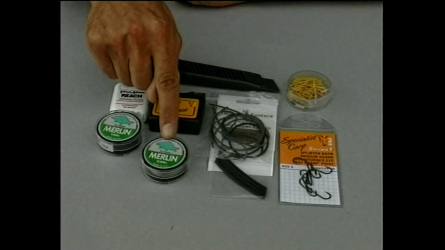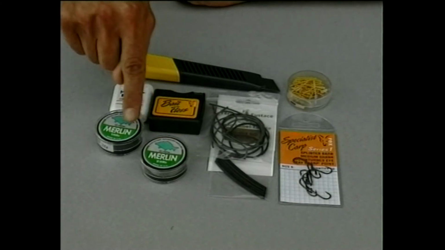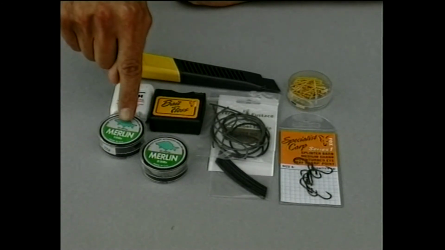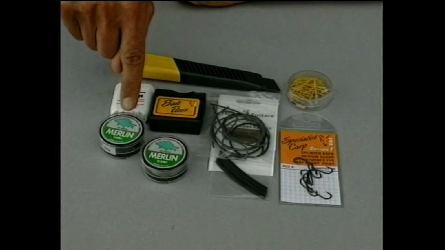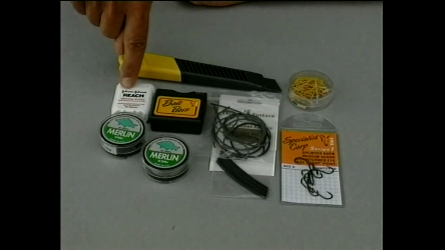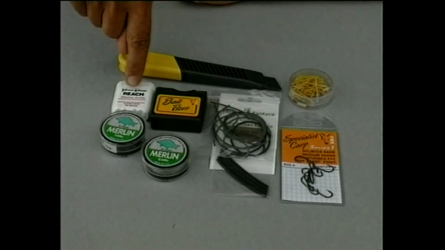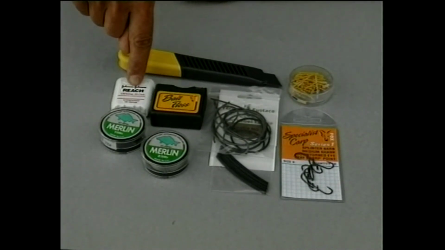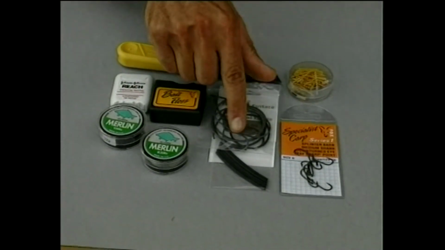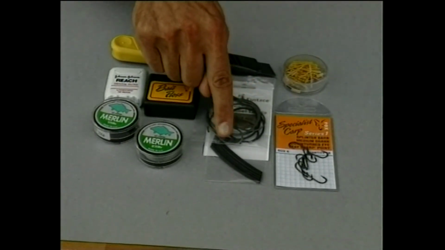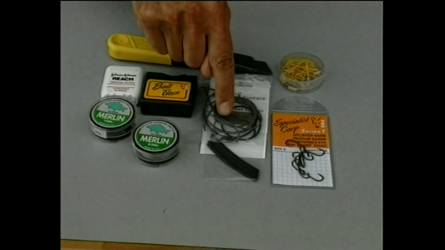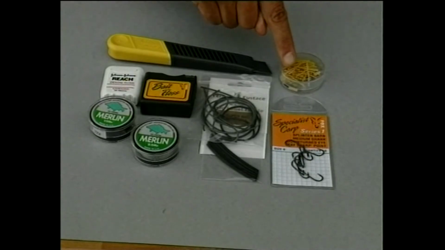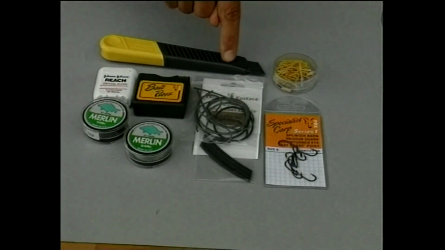We're using the Merlin hook length in either 25 or 15 depending how weedy it is. We're using unwaxed dental floss, either the Fox floss or your standard dental floss from any Boots or pharmaceutical store. To hold the liner, you can either use shrink tube or soft tube. We've got the boilie stops, we've got a knife to trim it all.